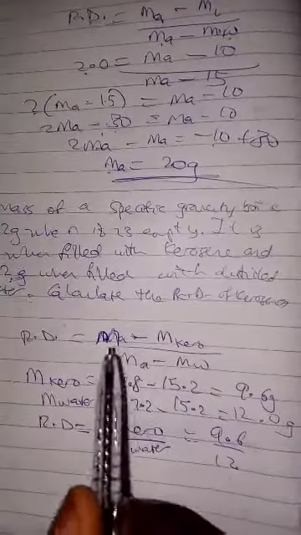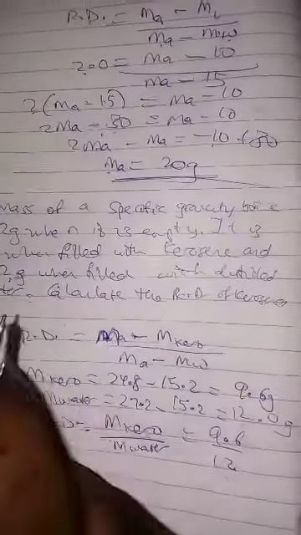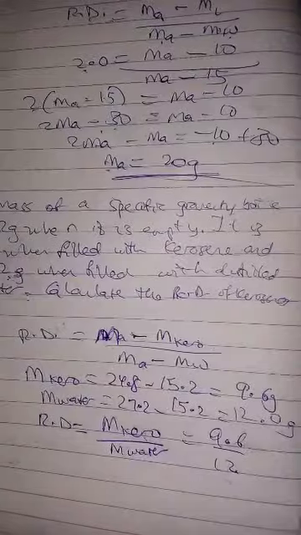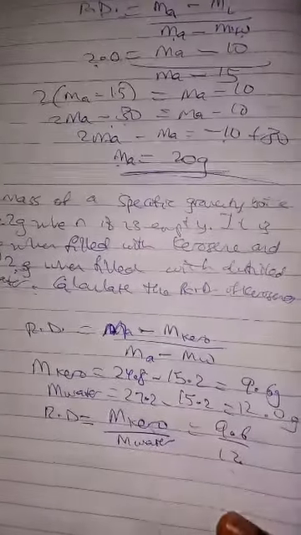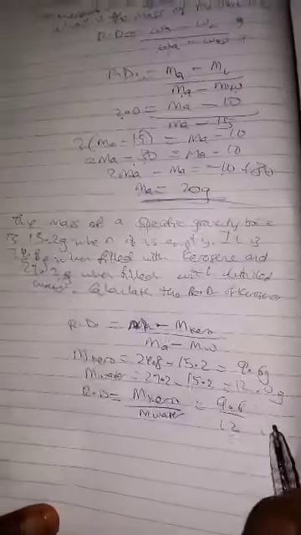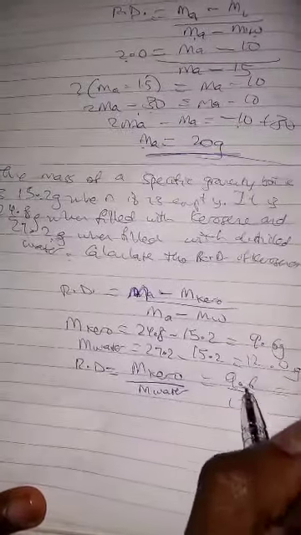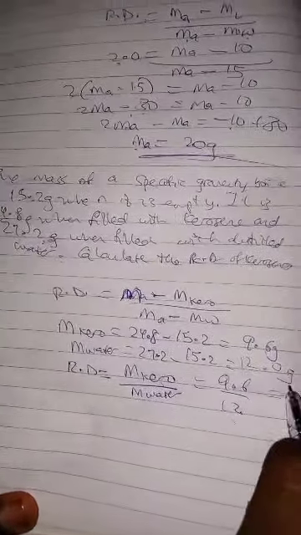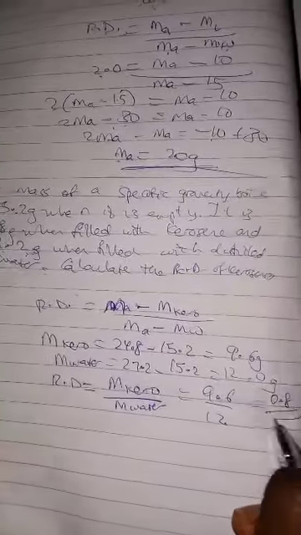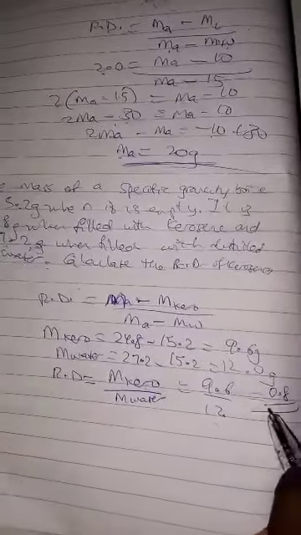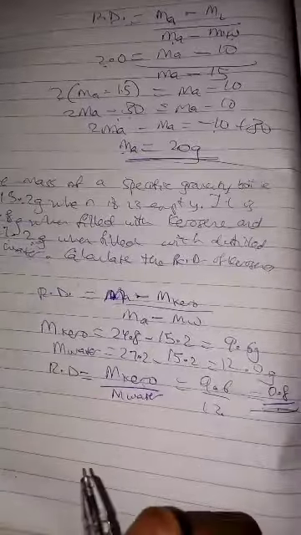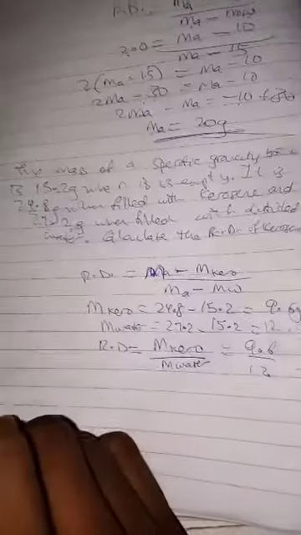So it's as simple as that. Why do we do it this way? Because no object was immersed in kerosene and no object was immersed in water. So 9.6 over 12 will give us what? 12 in 96 is 8, so this is 0.8. Let me check it. That's option D. Yes, that's JAM 1994.